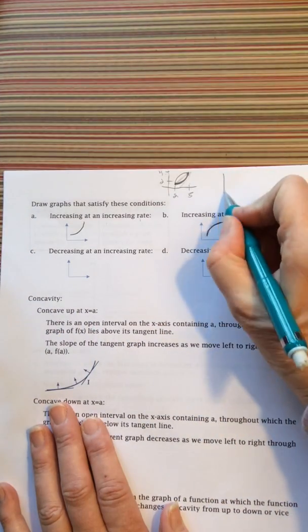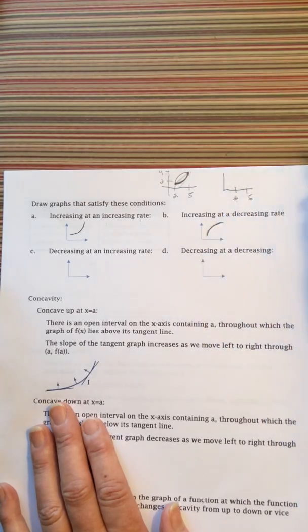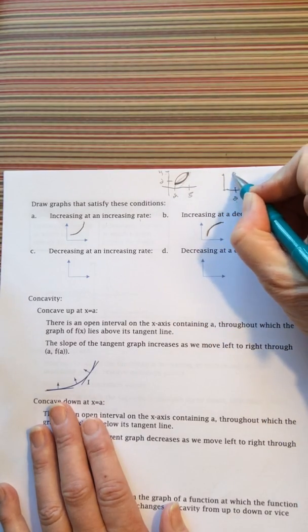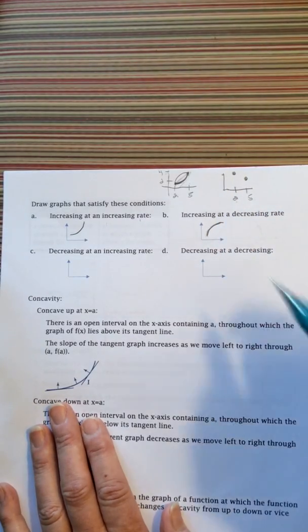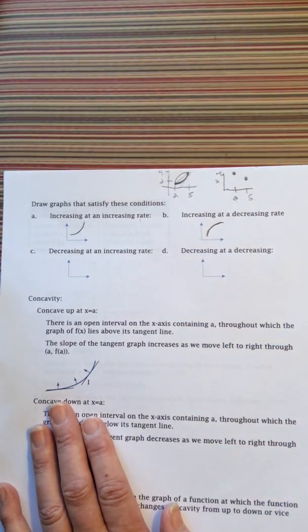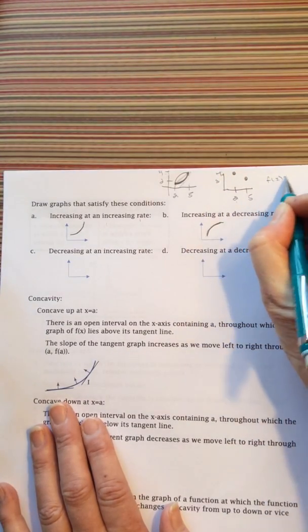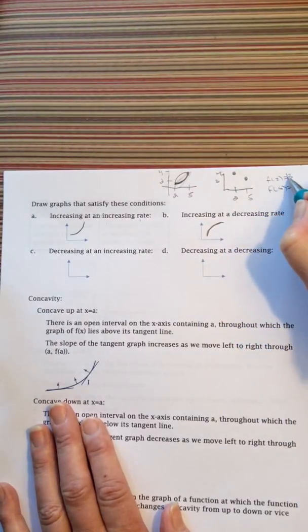Decreasing means that as I go from one x value to a larger one, my y values actually get smaller. So if this was 3 and this was 4, my function value at 2 is 4, but my function value at 5 is 3.